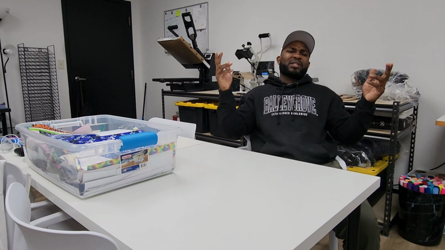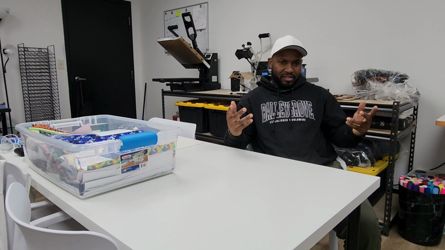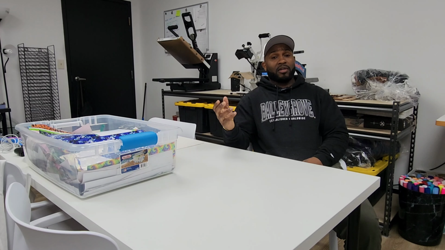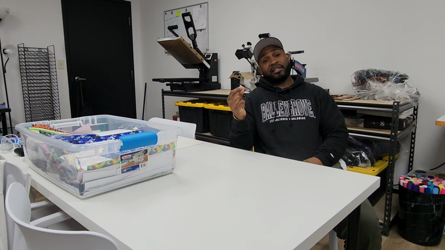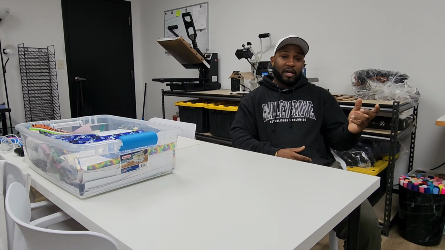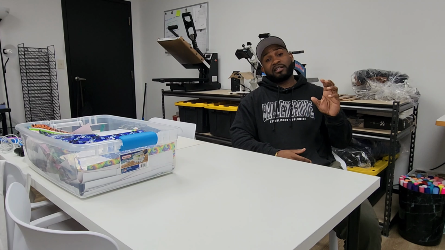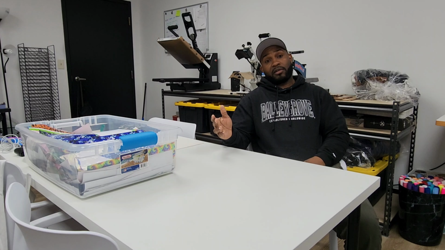So you're probably asking yourself, when is the best time to use a fashion pattern? I always go by, if you're doing a light color t-shirt, use a dark fashion pattern.